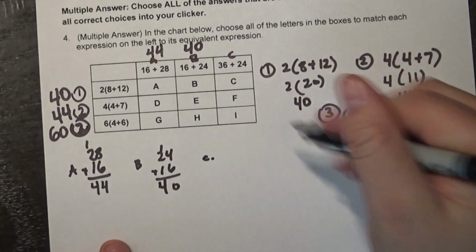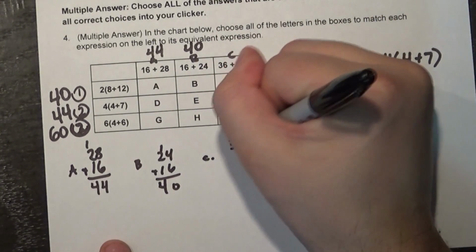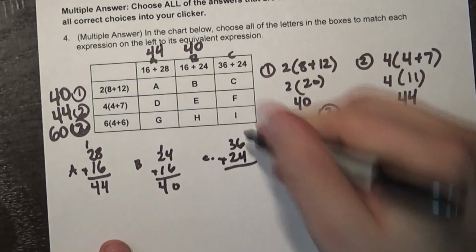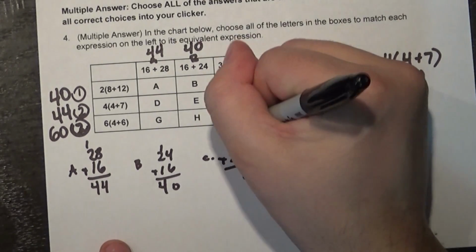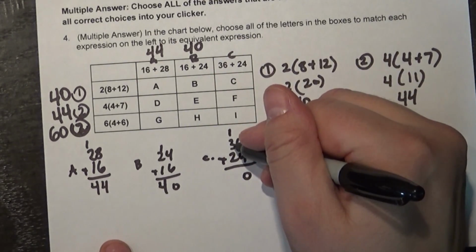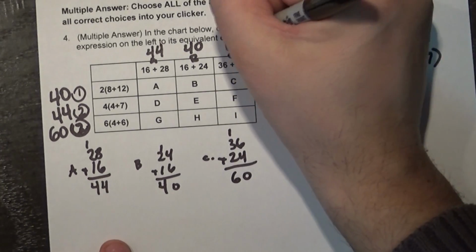And then for letter C, I have 36 plus 24. Add them together. 6 plus 4 is 10. 1 plus 3 is 4. Plus 2 is 6. That's 60.